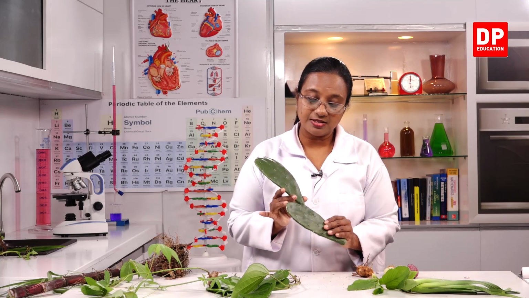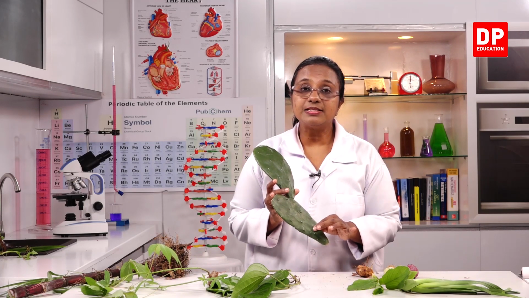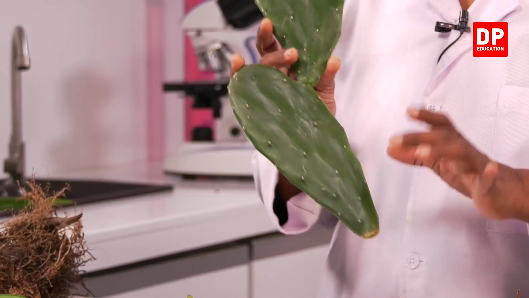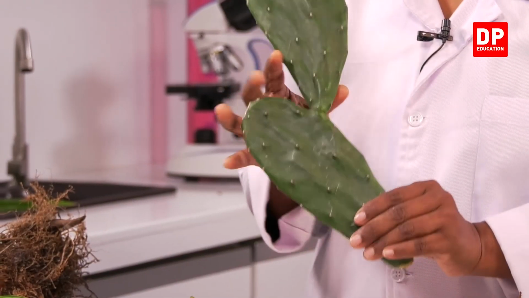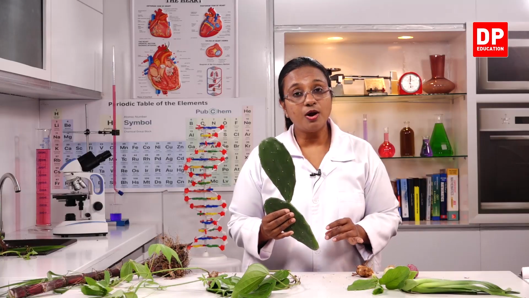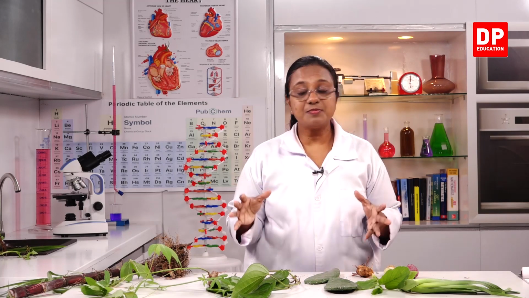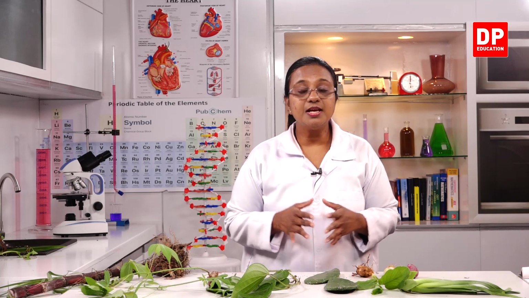Then here I have a cactus plant. You have seen this before as well. They store water, and because the leaves are spines here, that is to reduce transpiration, these stems do photosynthesis. So we call them the photosynthetic stem, adapted for photosynthesis.